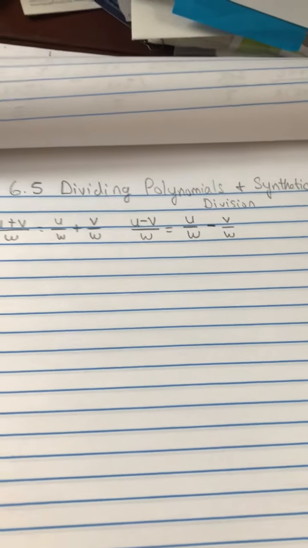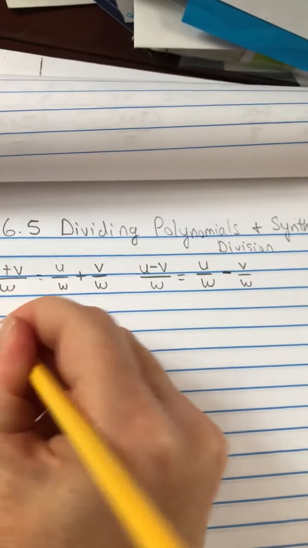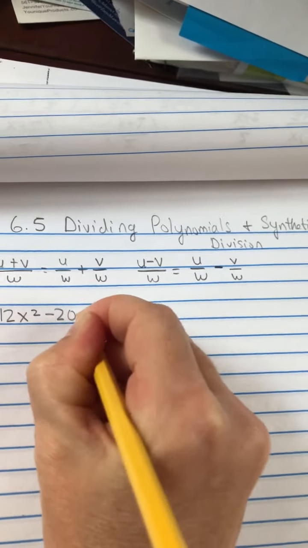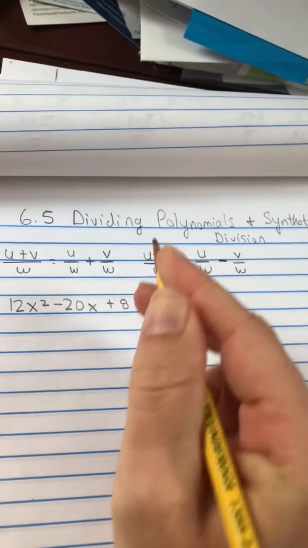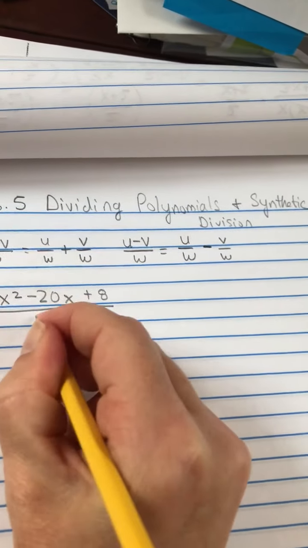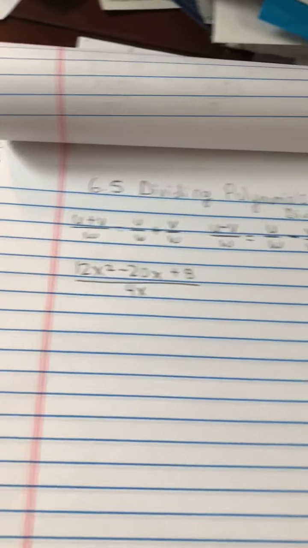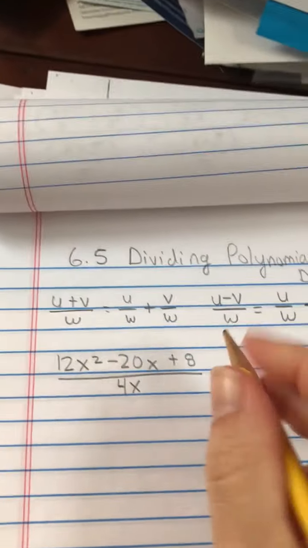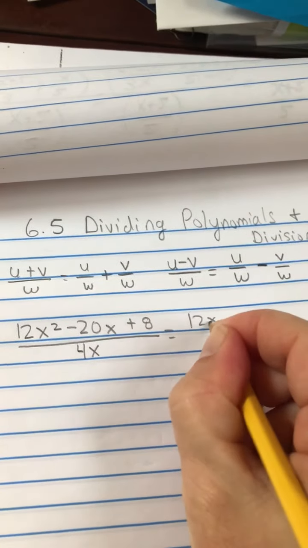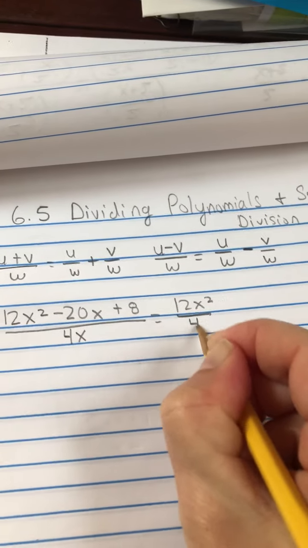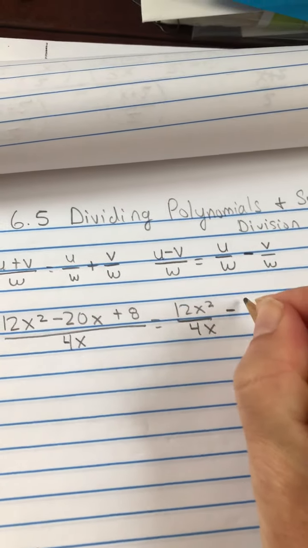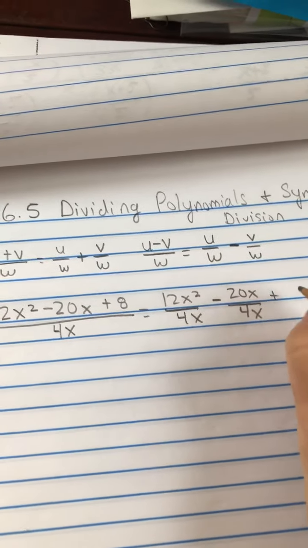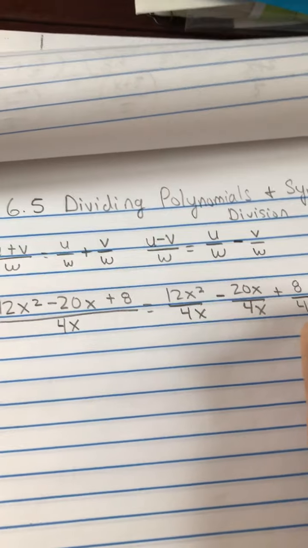Okay? All right, so the first one we have tonight is 12x squared minus 20x plus 8 over 4x. It becomes easy because 4x goes into all of these. Okay, so we're going to simplify that as 12x squared over 4x minus 20x over 4x plus 8 over 4x.